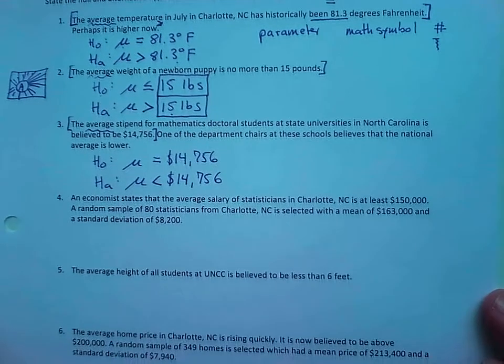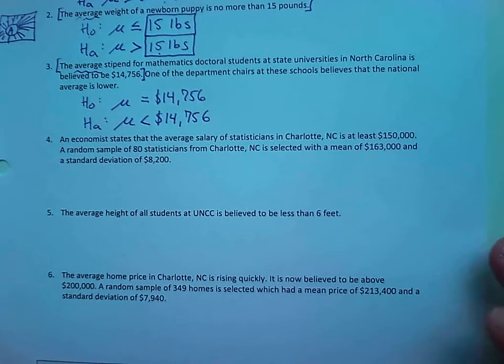An economist states that the average salaries of statisticians in North Carolina is at least $150,000. A random sample of 80 statisticians from Charlotte, North Carolina is selected with a mean of 163,000 and a standard deviation of 8,200.